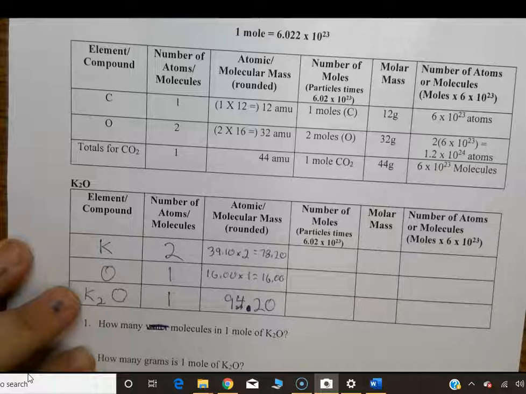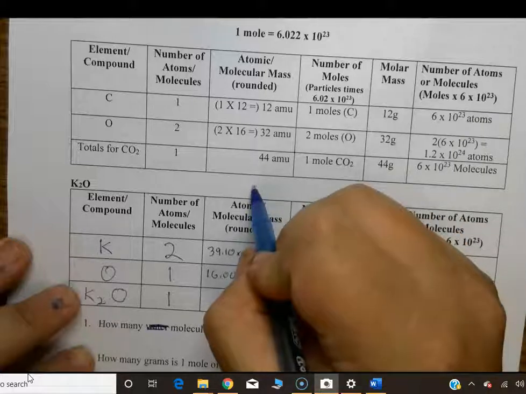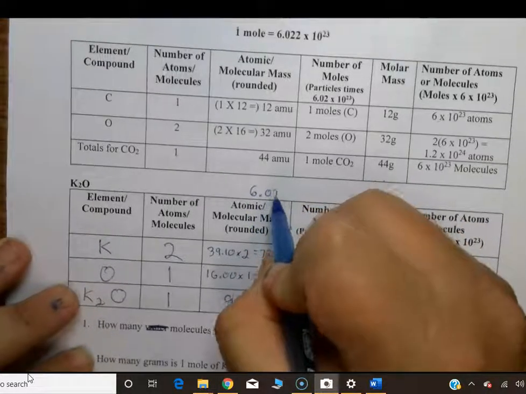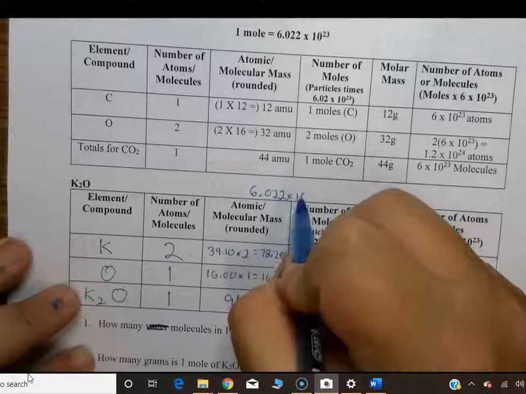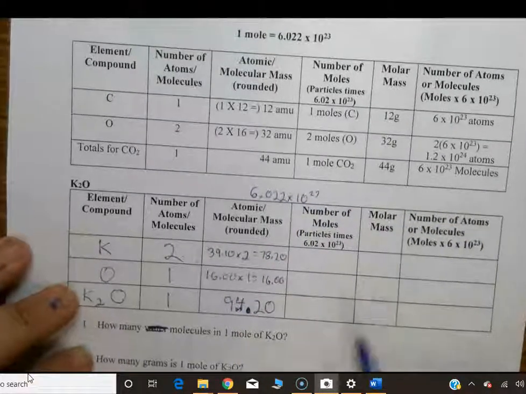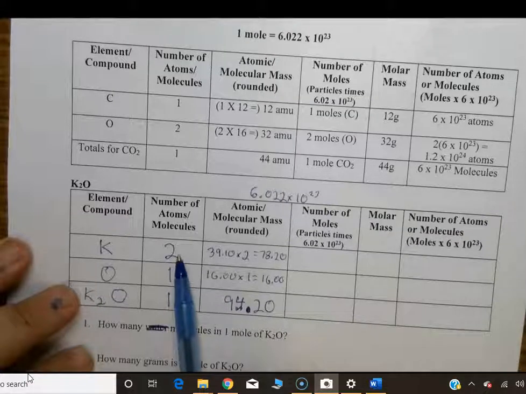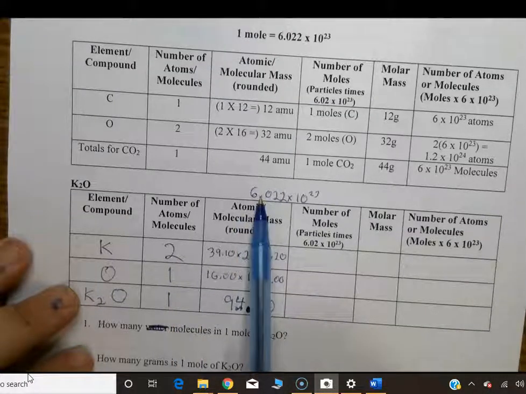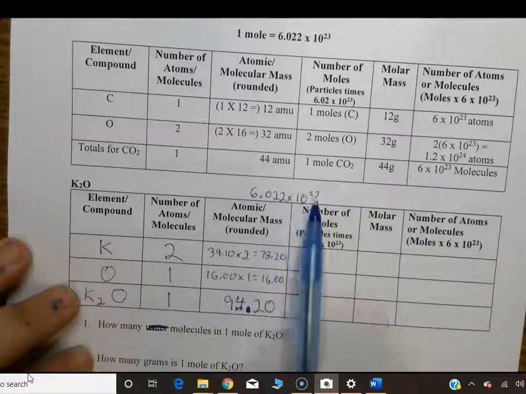Now we're dealing with atoms and molecules here. That's too little. We can't work with those, so we need to get a bigger bunch of them. We need to get a big basket. So we decided we were going to take this magic number, 6.022 times 10 to the 23rd. That's a mole.